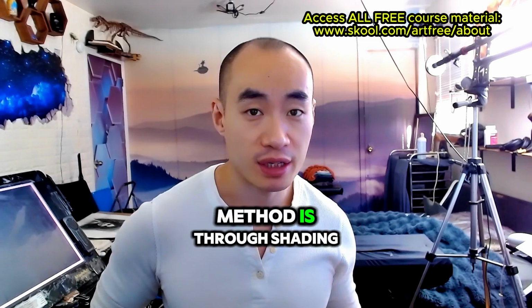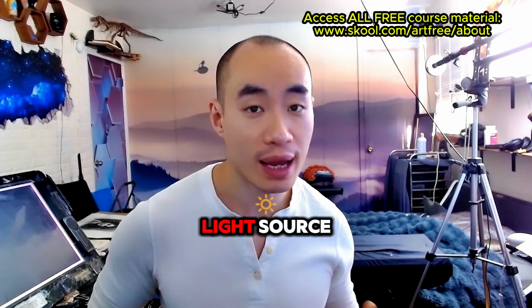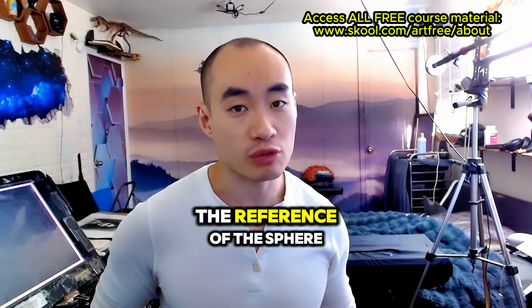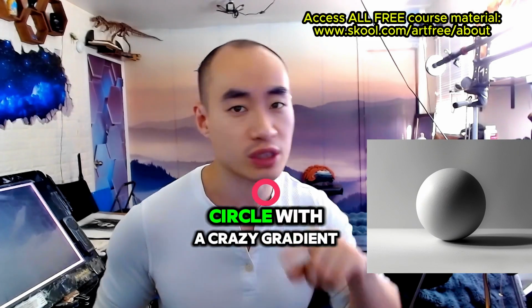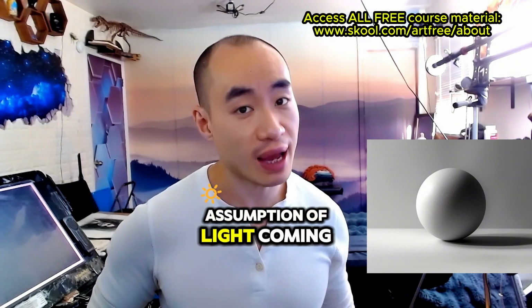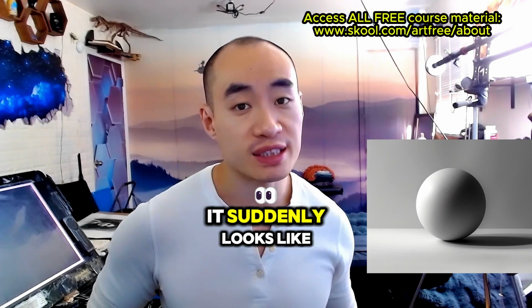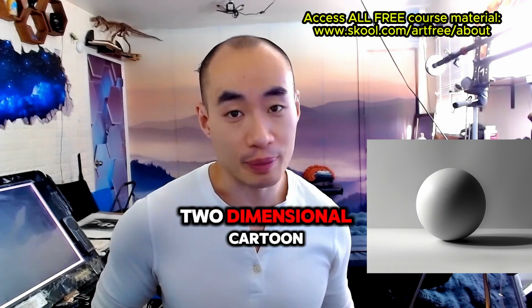We can control the X and Y position easily, but how do you control the perceived depth of something, the Z-axis? One of the main methods is through shading, combined with the context of one or more light sources. This is why when you look at the reference of the sphere from the evaluation module, it is just a circle with a crazy gradient over it. But when you add the context assumption of light coming from the left direction, it suddenly looks like a 3D ball instead of a flat, two-dimensional cartoon.